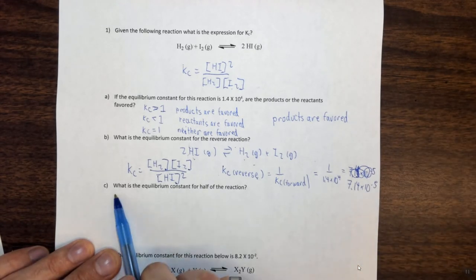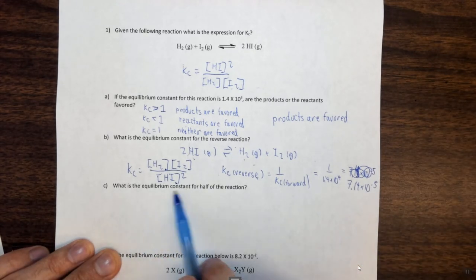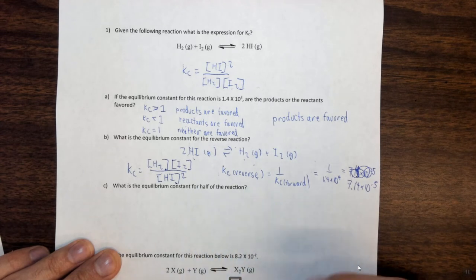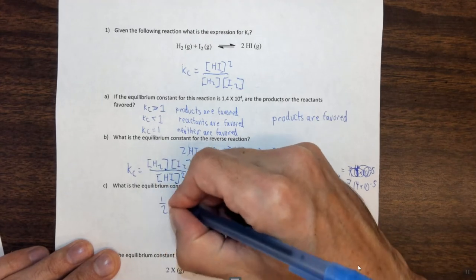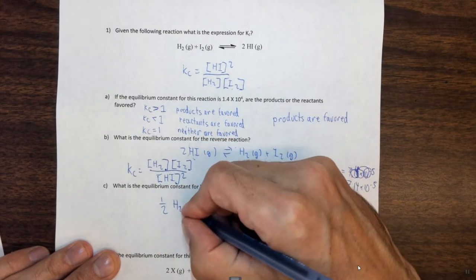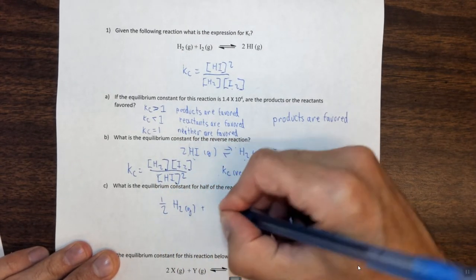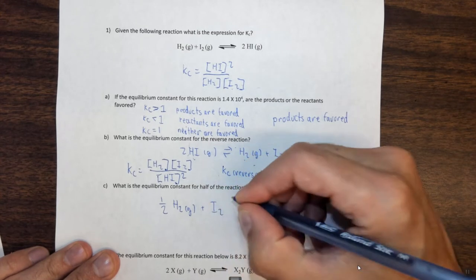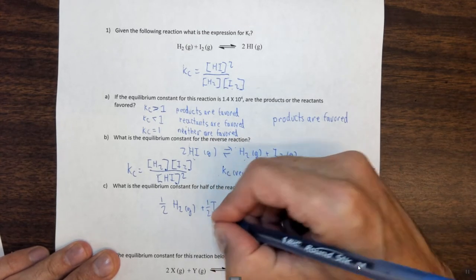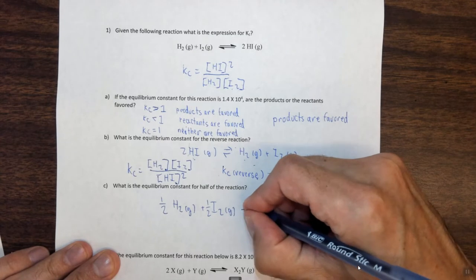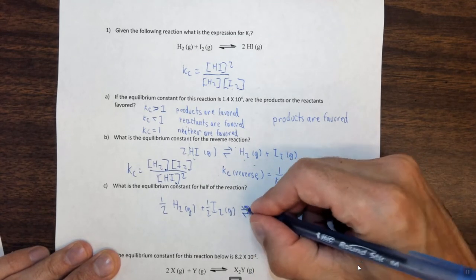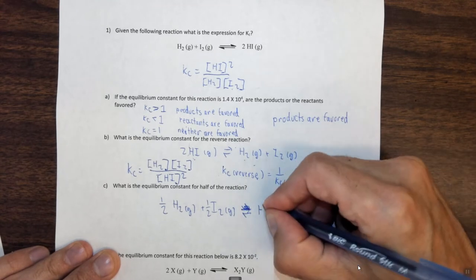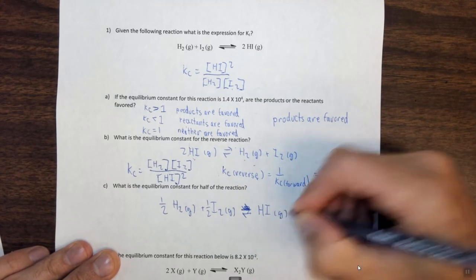And next it says, what is the equilibrium constant for half of the reaction? So that is, for the original reaction, half of an H2 gas plus half of an I2 gas yields, reversibly, instead of 2 now, we have just HI gas.